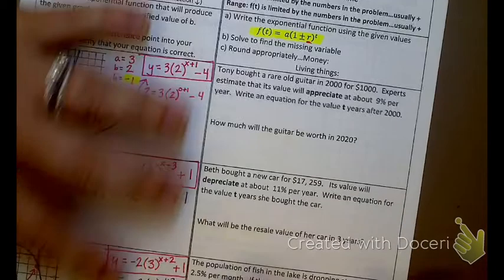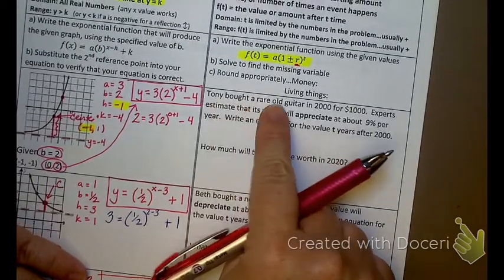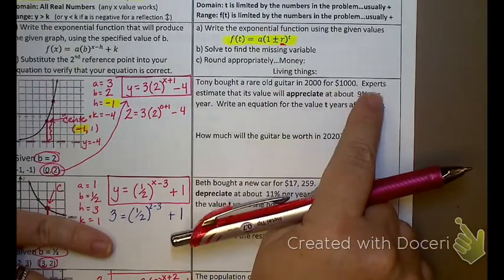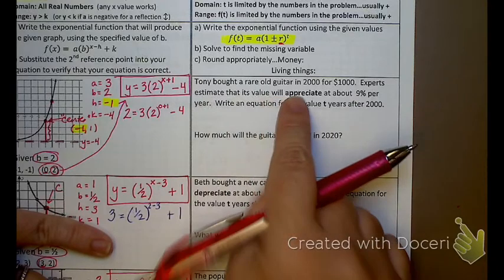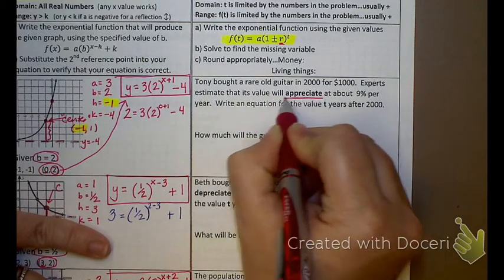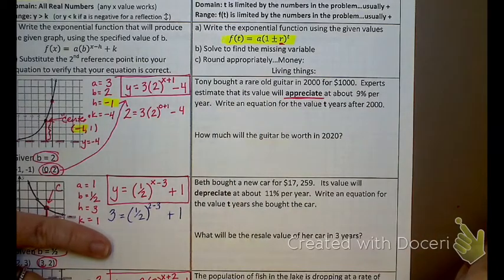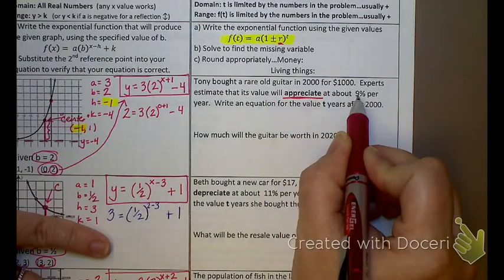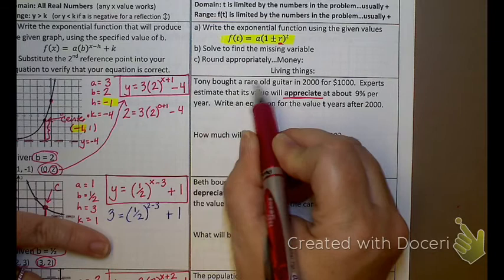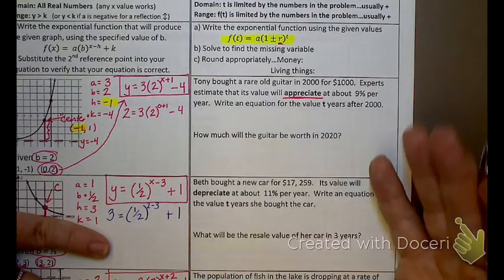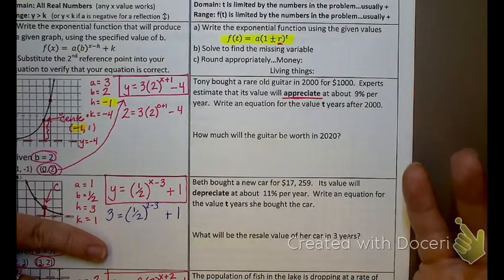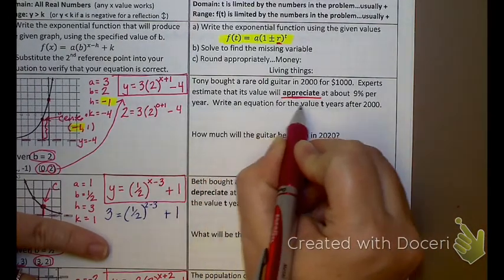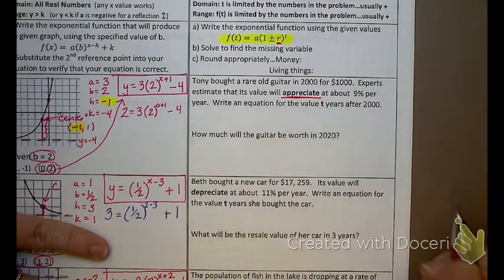So let's look at our first example. Tony bought a rare old guitar in the year 2000 for $1,000. Experts estimate that its value will appreciate. Appreciate means it's going to go up. The value is going to go up at 9% per year. Makes sense, right? Something that's rare, the value is only going to get more and more. It's going to be worth more and more. Write an equation for the value T years after 2000.